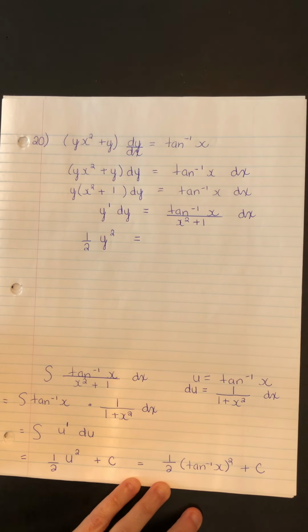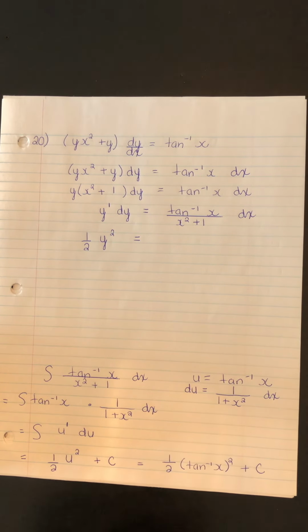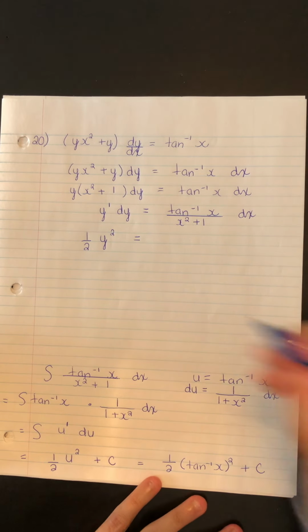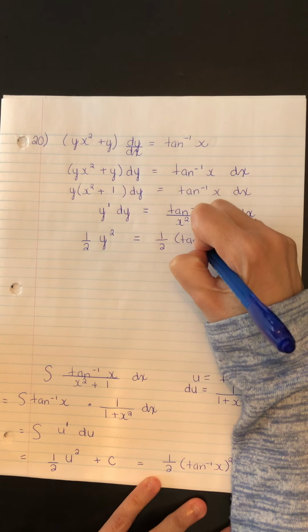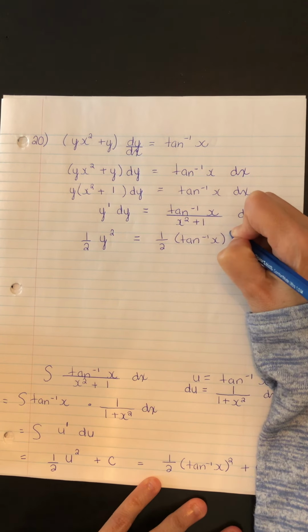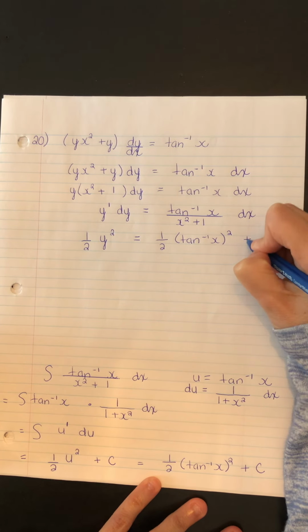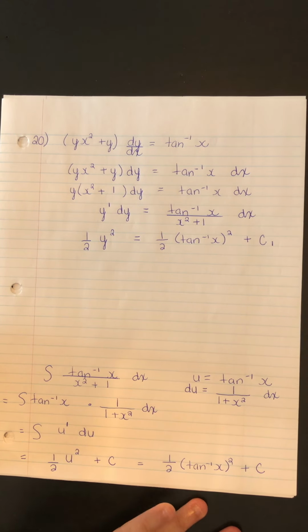And that's what's going to go right here, except we're going to temporarily call that constant c1. So 1/2 tangent inverse of x all squared plus c1.